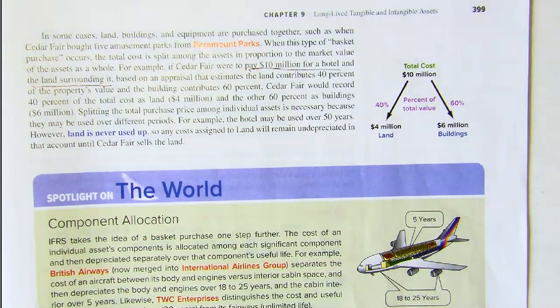We're going to take a break now and look at a problem where we can get a little practice deciding whether something should be capitalized or expensed. When we come back, we'll be talking about depreciation methods in mini lecture 2.